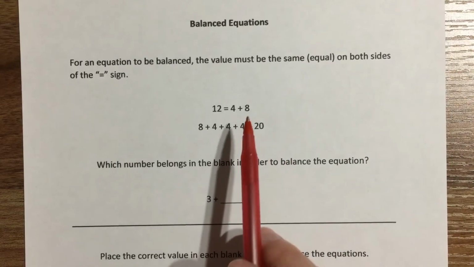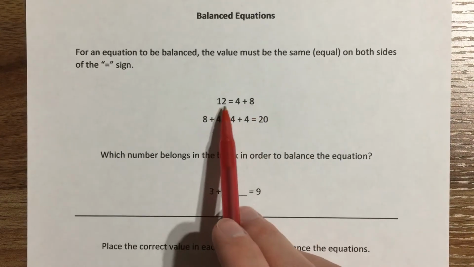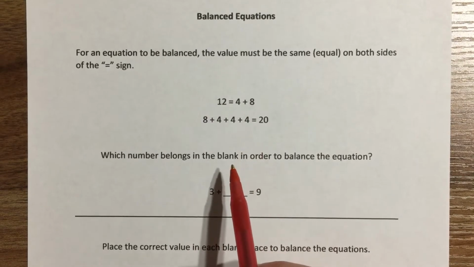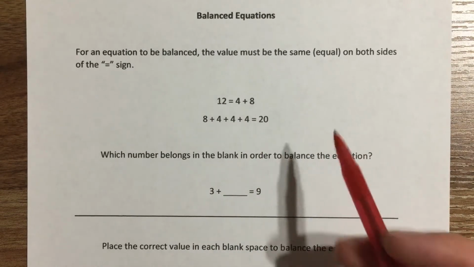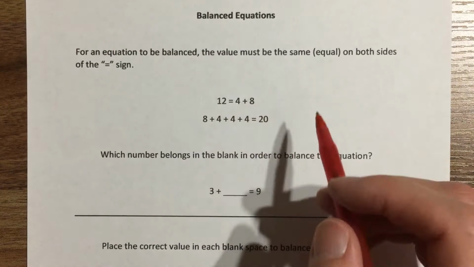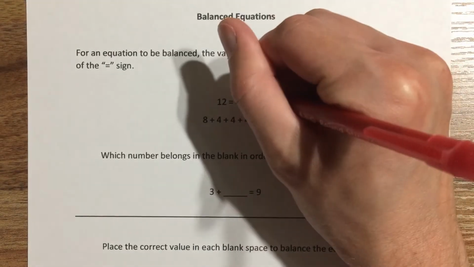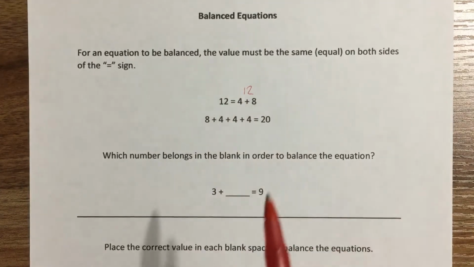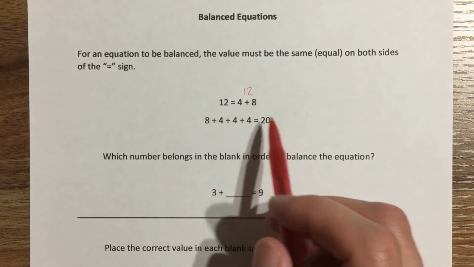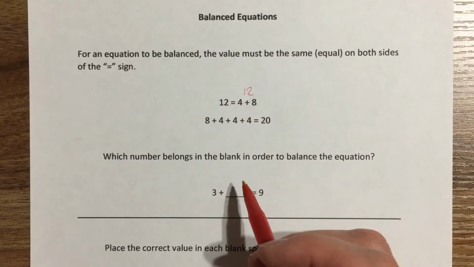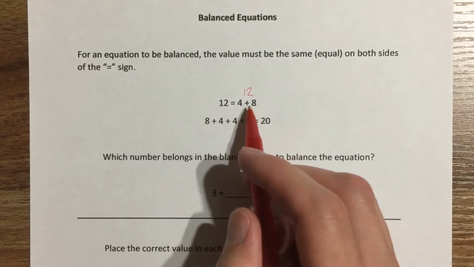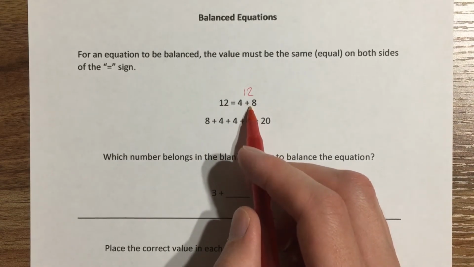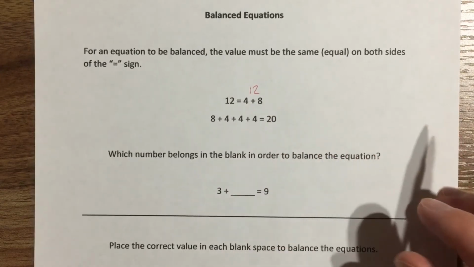So for example, you see this one right here. We have 12 equals 4 plus 8. 4 plus 8, what does that equal? It does, in fact, equal 12. So does 12 equal 12? Perfect. That tells me that this is a balanced equation. 12 does, in fact, equal 4 plus 8. We have 12 on this side. We have 12 on that side. We're good to go.